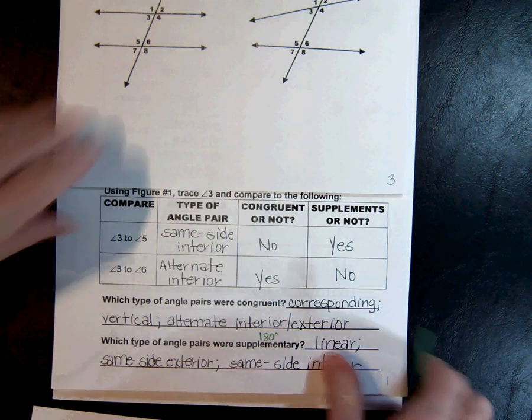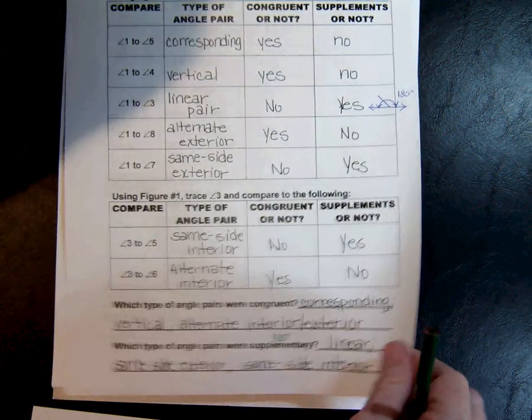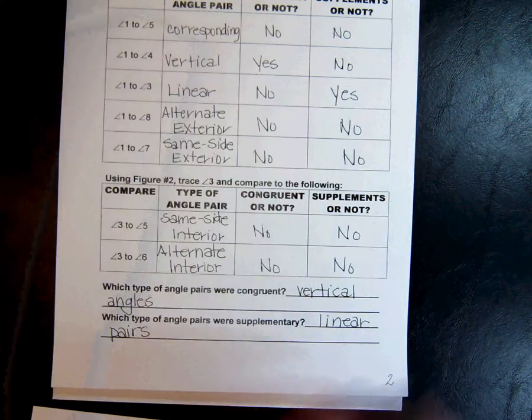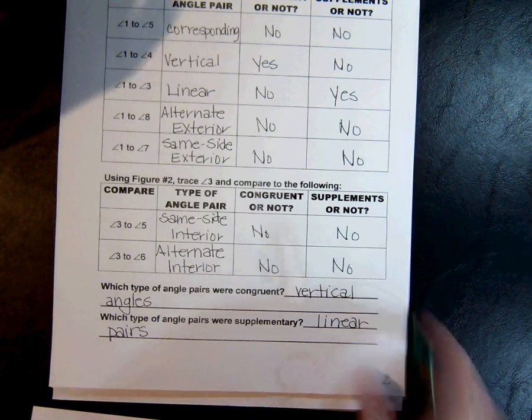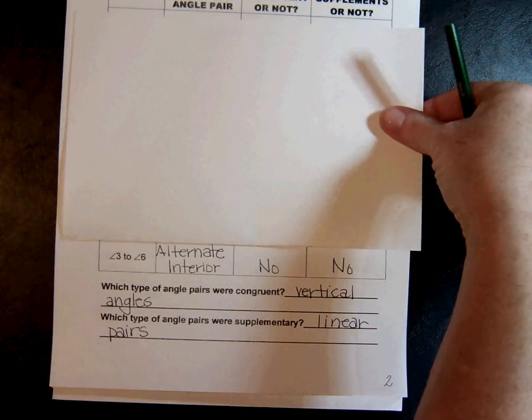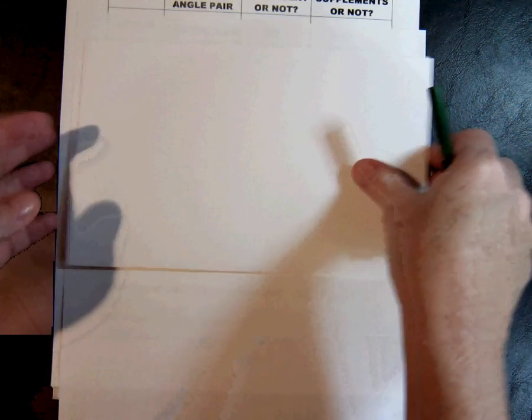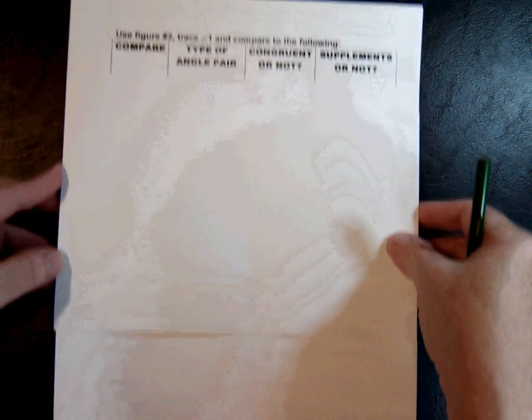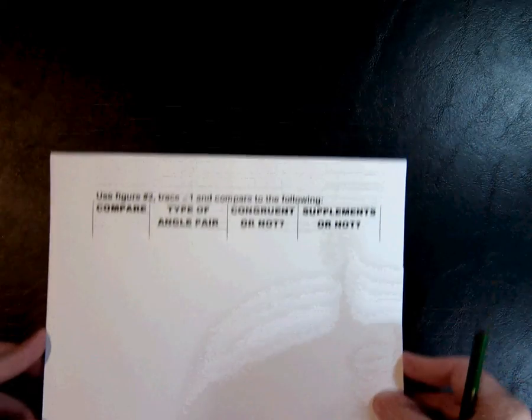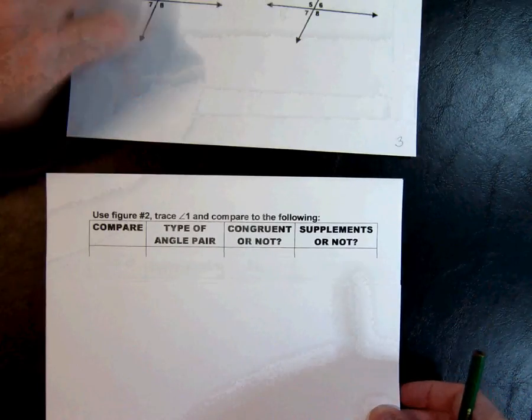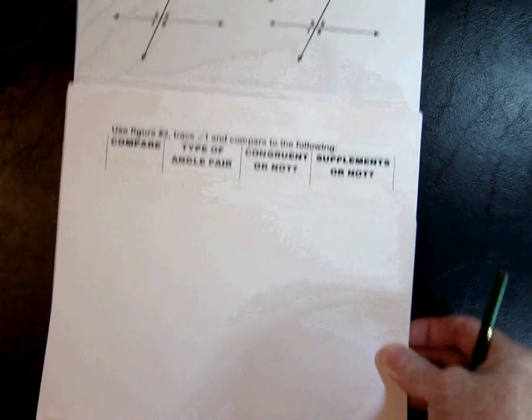Okay, let's go on to page 2. Covering up all the answer choices to start with. This time we're going to be looking at, so I'm going to slide this down, figure 2. It's on the last page.